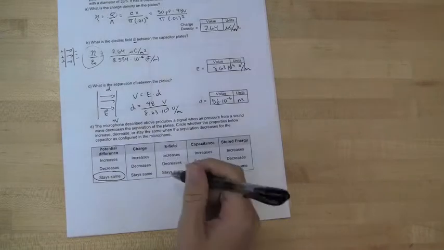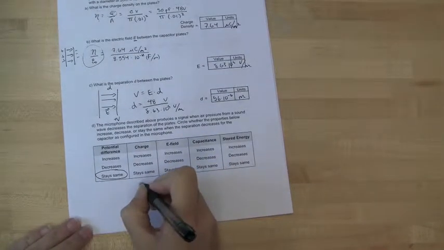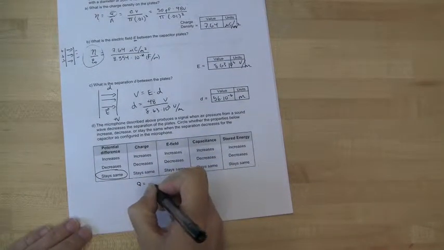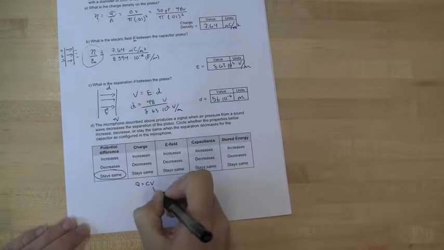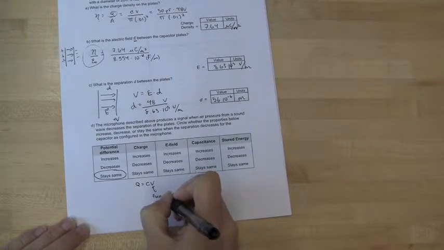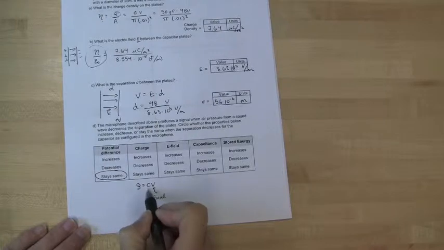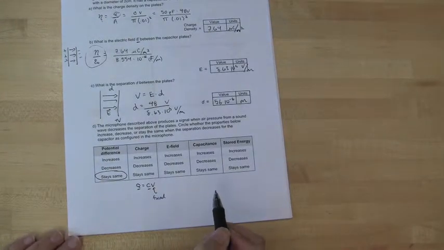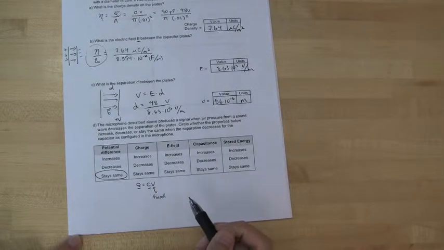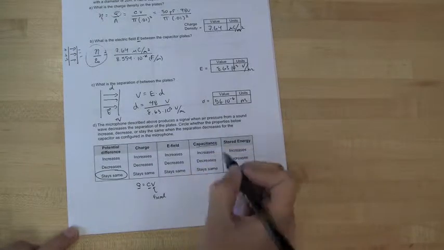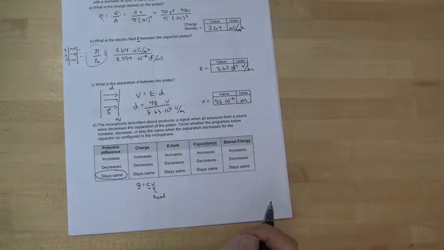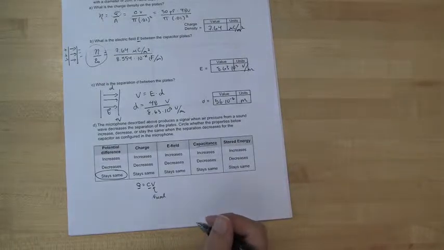The charge on the capacitor, let's see, the charge is Q equals C times V, where V is fixed. So the charge is going to do whatever the capacitance does. So if the capacitance goes up, then the charge is going up. So we need to figure out first what the capacitance does when the two plates move together. The capacitance we found, let's see, what's the best way to explain this?